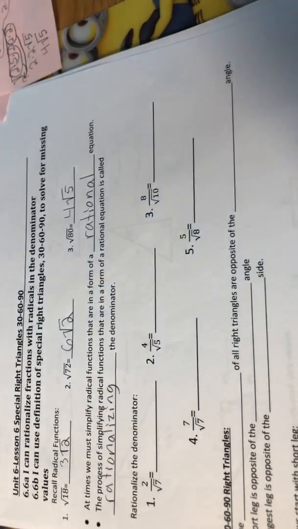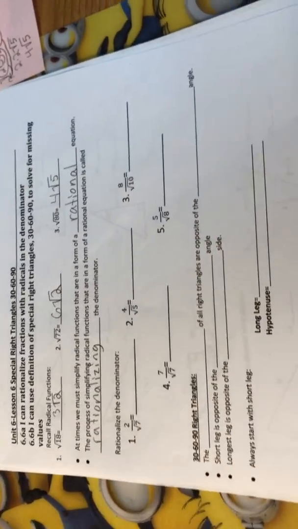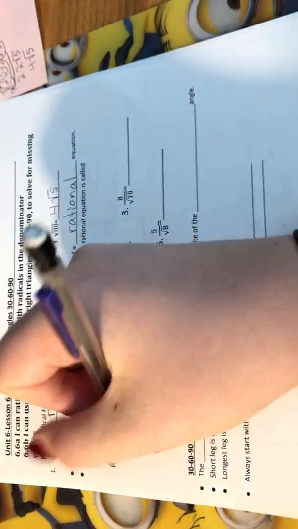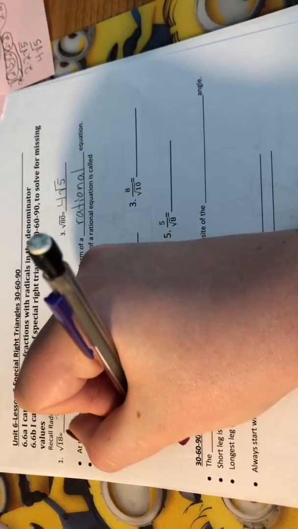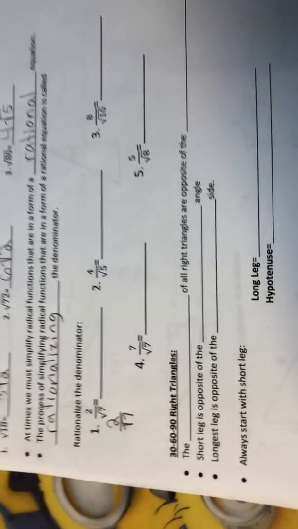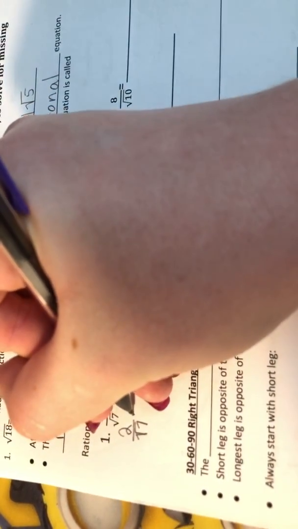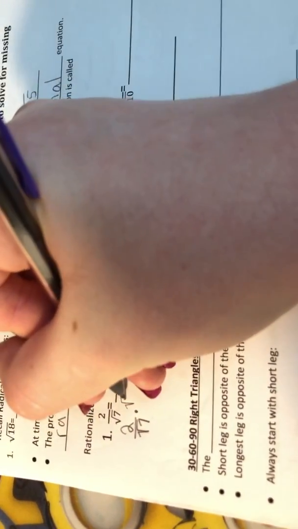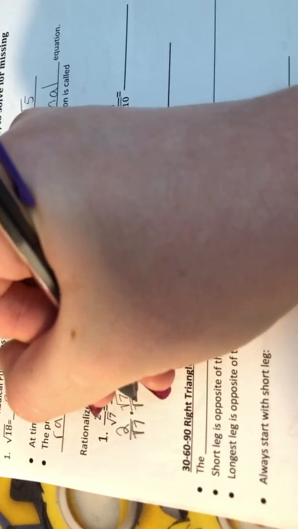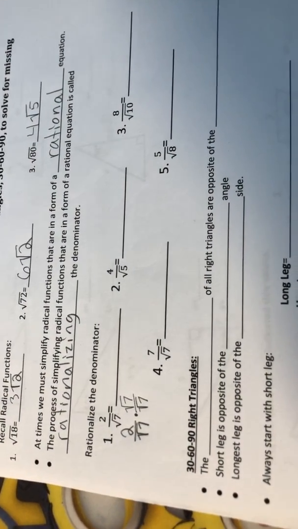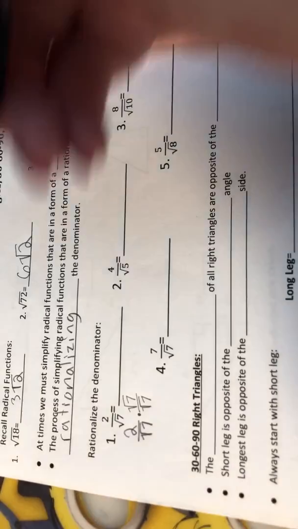The denominator. So for number 1, under rationalizing the denominator, we have 2 over the square root of 7. To get this radical out of the denominator, we're going to multiply by the square root of 7 over the square root of 7. Now, in the numerator, we just multiply like normal. So 2 times the square root of 7.